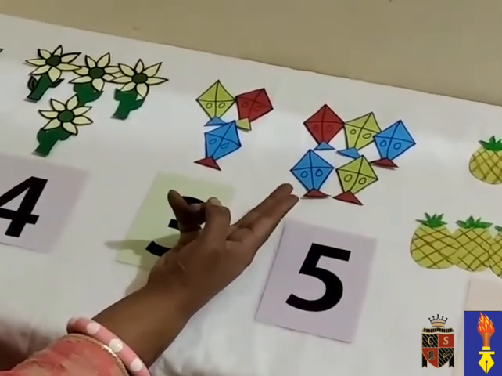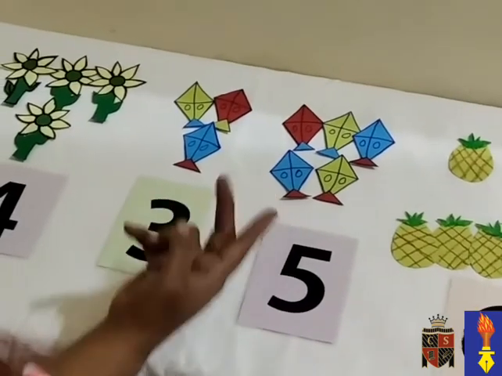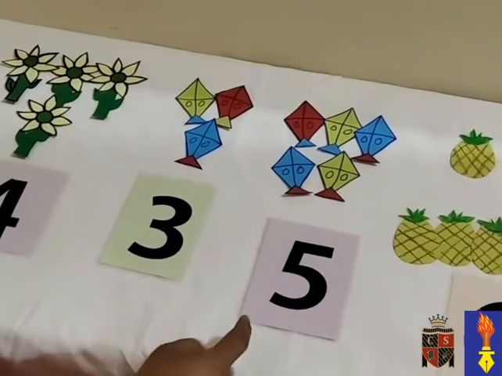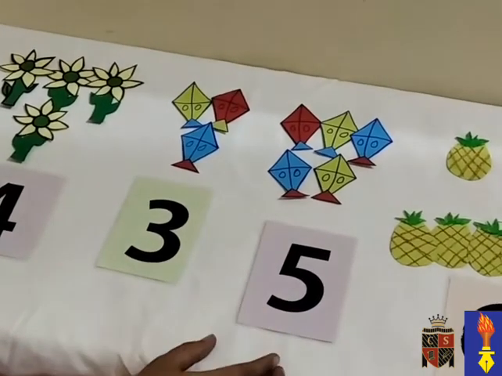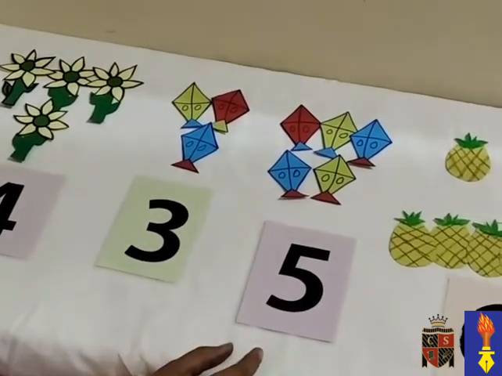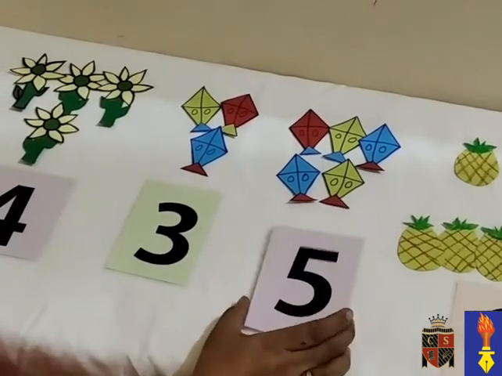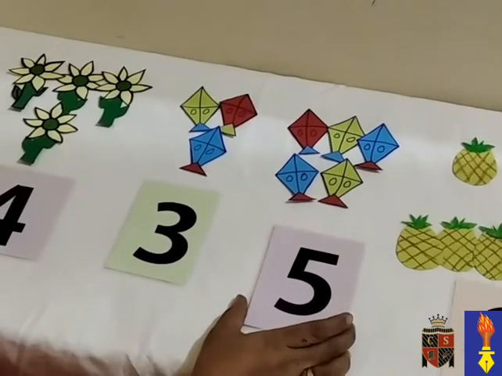It means there are more kites over here. So 5 is the greater number because we have a greater quantity of kites. It means 5 is greater than 3.